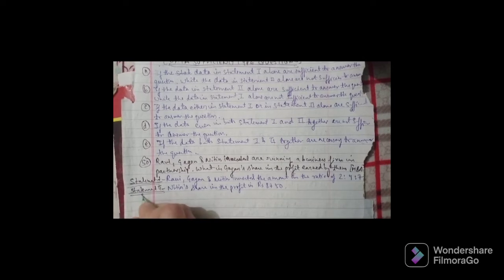So let the names Ravi, Gagan and Nitin be R, G and N respectively as their initials.